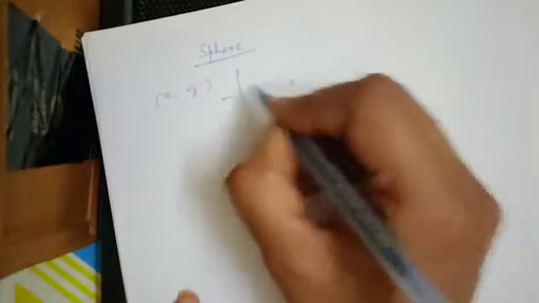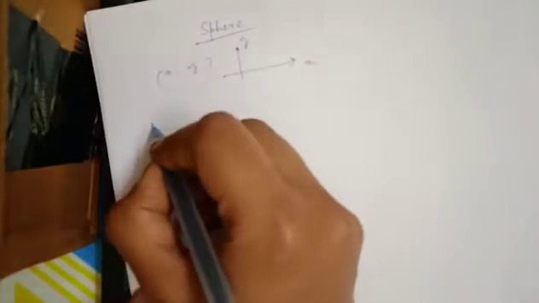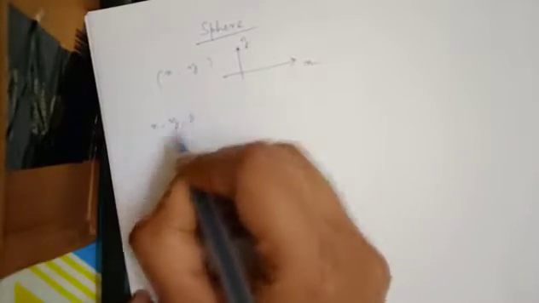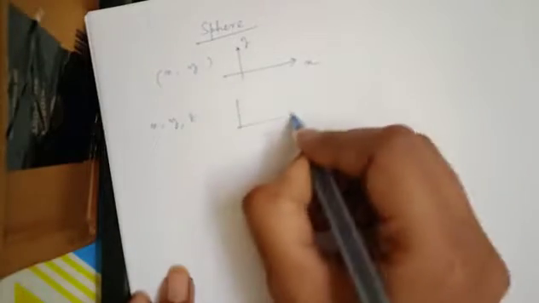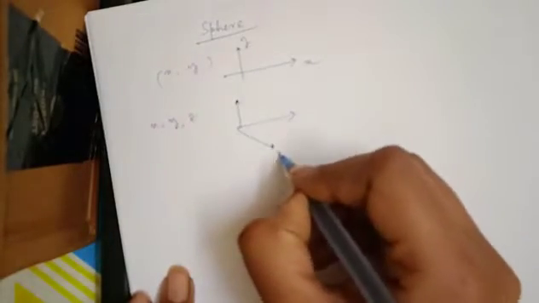Today's chapter is sphere. So before knowing sphere, we need to know a little bit about three-dimension geometry. Like two-dimension coordinate system, there are two coordinates, x and y, and there are two axes also, x-axis and y-axis. But in three-dimension coordinate system, there are a total of three coordinates, x, y, z. We can draw it like this.